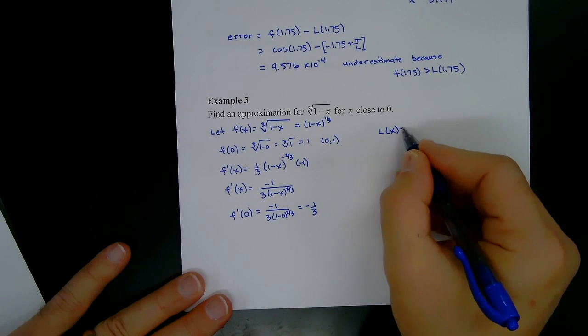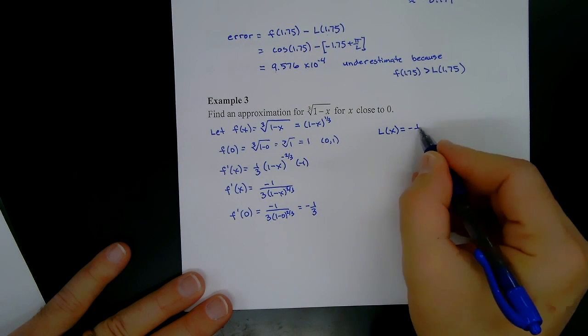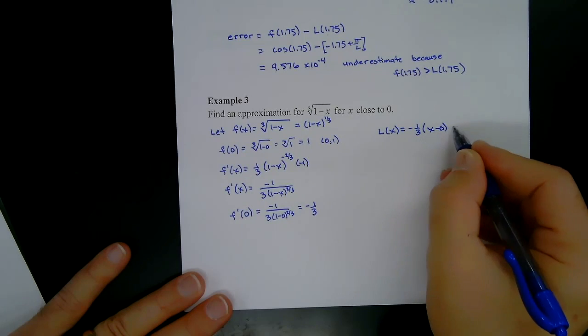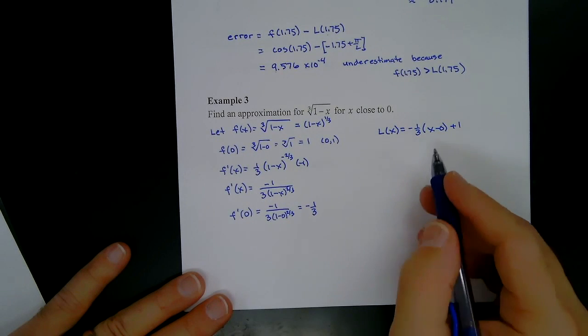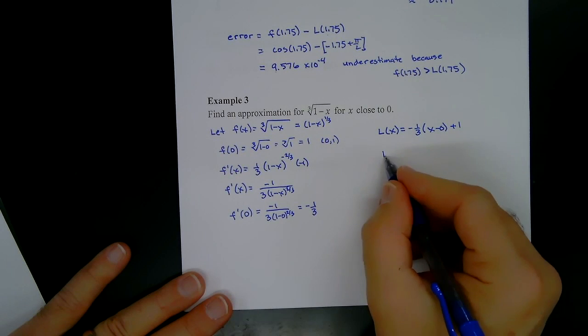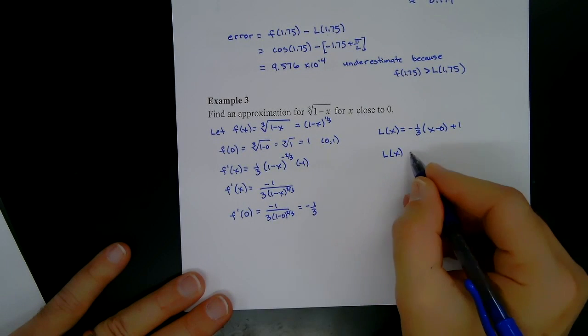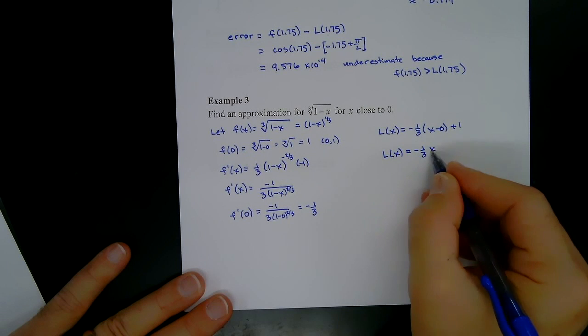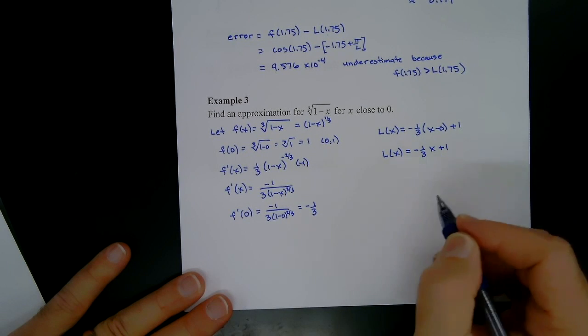So L of x is equal to negative 1/3 times x minus 0 plus 1. X minus 0 is just x, so L of x is equal to negative 1/3 x plus 1.